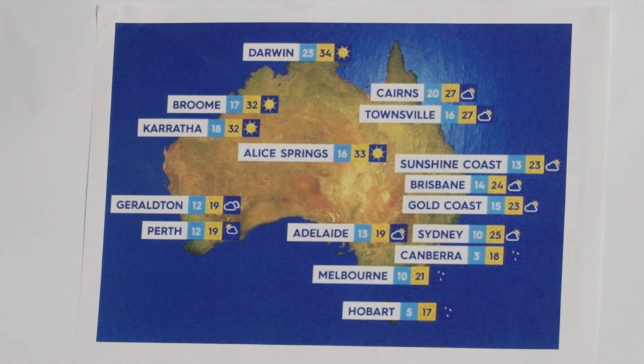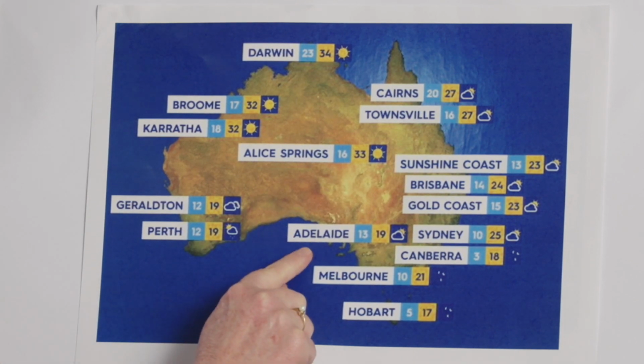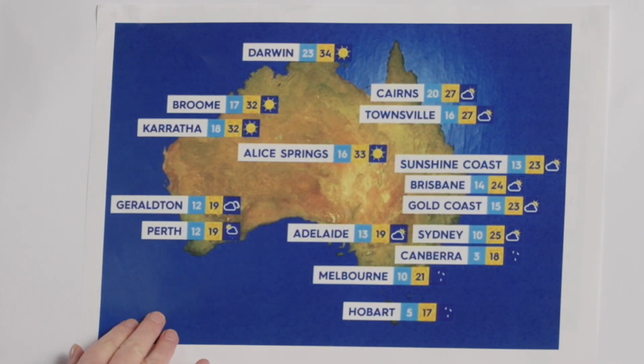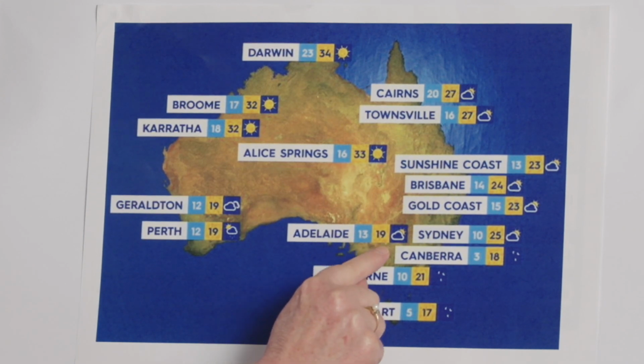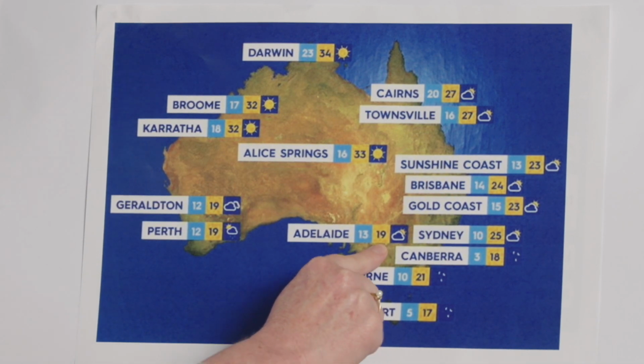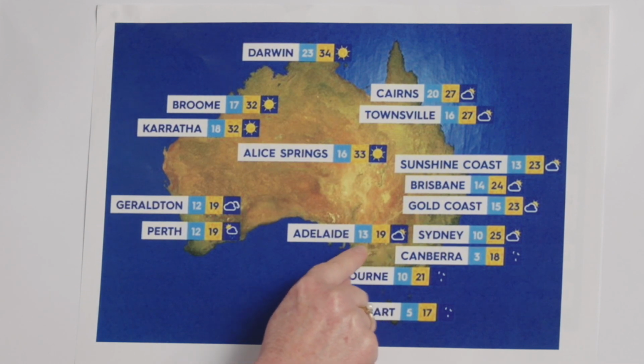So let's look at Adelaide. In Adelaide, on this particular day, we have a minimum, the lowest temperature is 13. And the highest temperature is 19. These are in degrees Celsius. This is how we measure temperature.